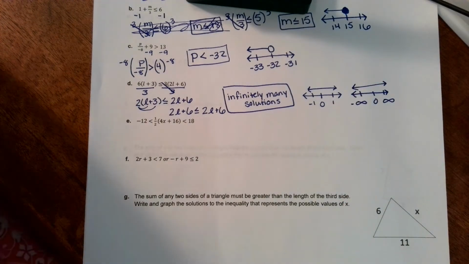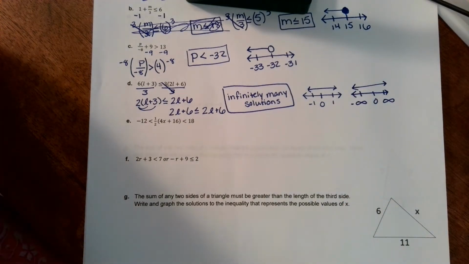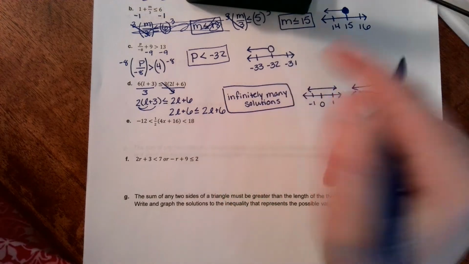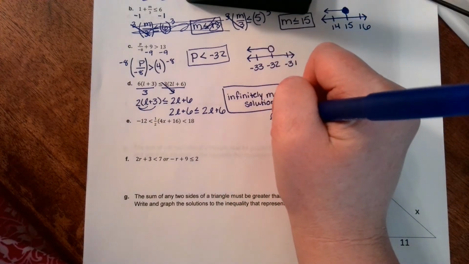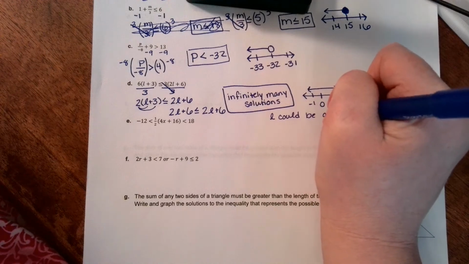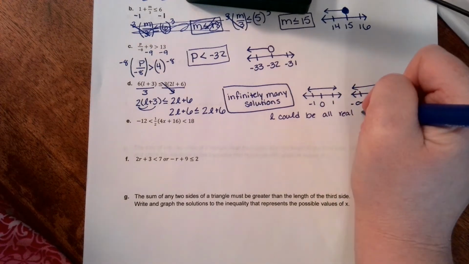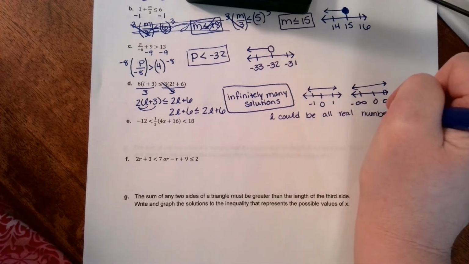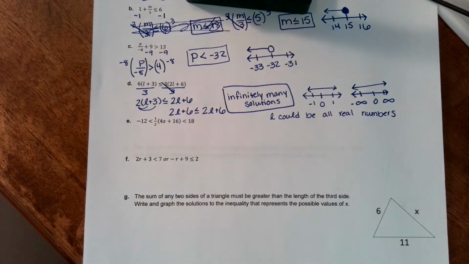So there we go. There's no circle or anything because it's all solutions. So we can say infinitely many solutions, or L could be all real numbers. Okay.